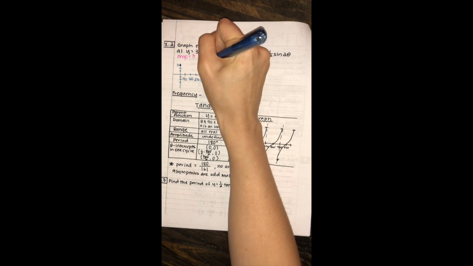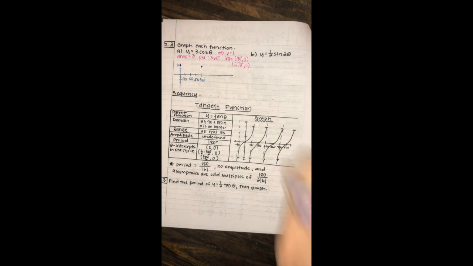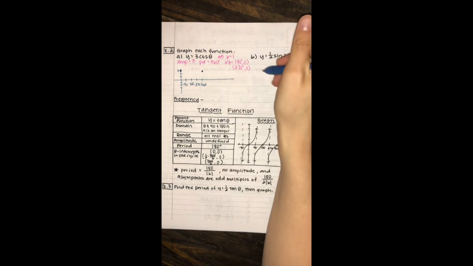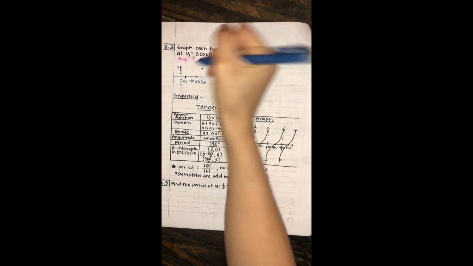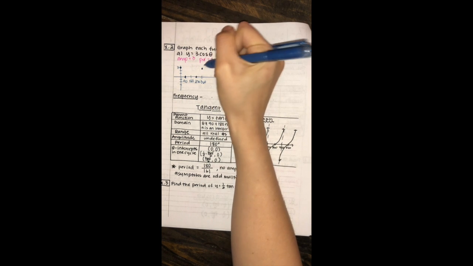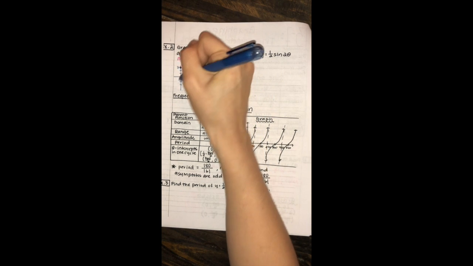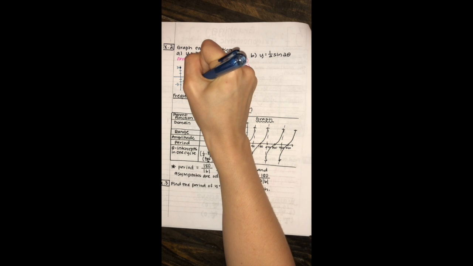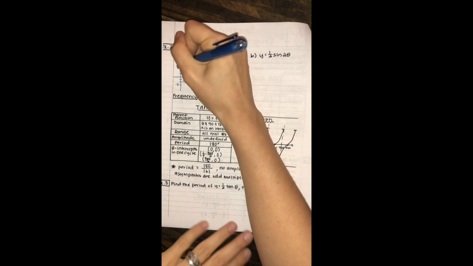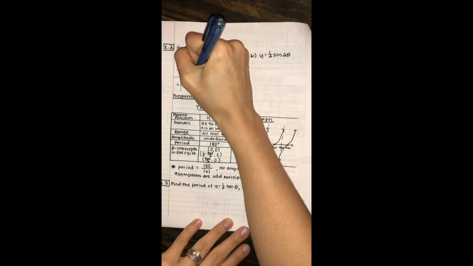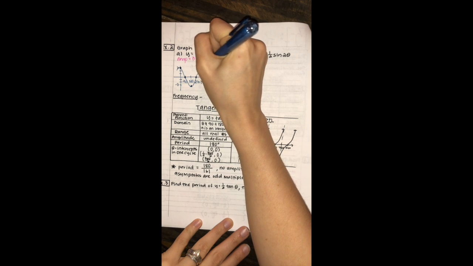So by the time it gets to 360, it should be back at the top. And then we know it's crossing the x-axis at 90 and at 270. And then if 3 was the amplitude, it will hit down here at -3 in the middle. And then this would be a full period. That's how you graph it by hand.